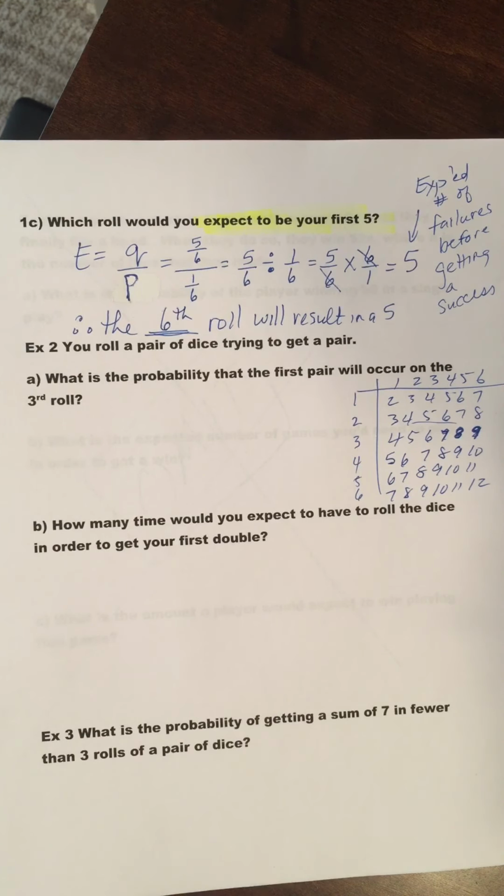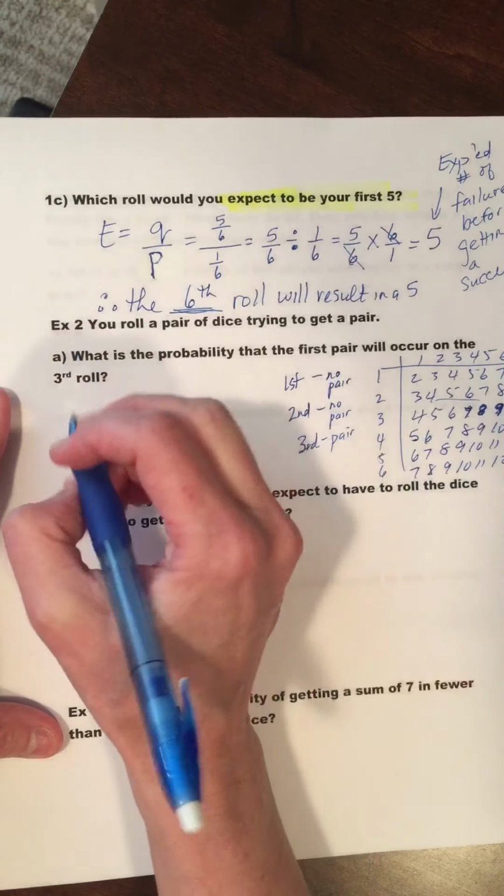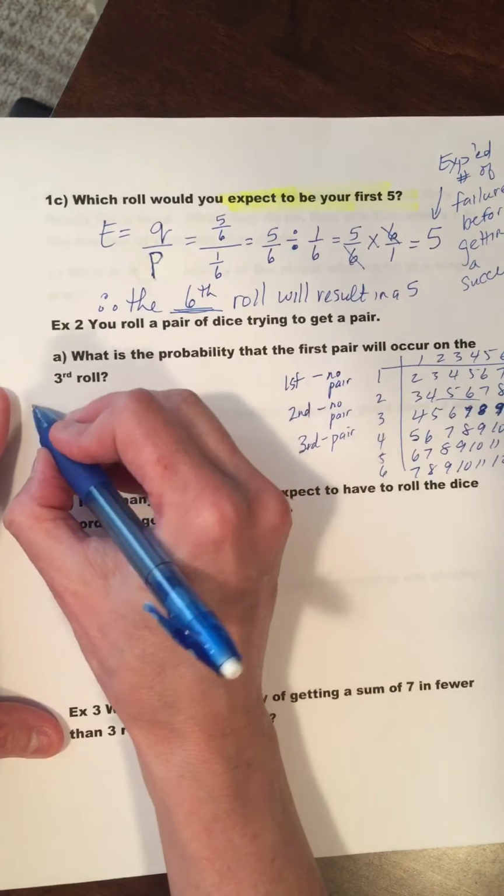Again, what this is saying to me is first roll, no pair. Second roll, no pair. Third roll, yep, get what I'm looking for. So failure, failure, success. Very classic. Geometric. Pair on third roll. And what's classic about it is that this is your exactly situation.